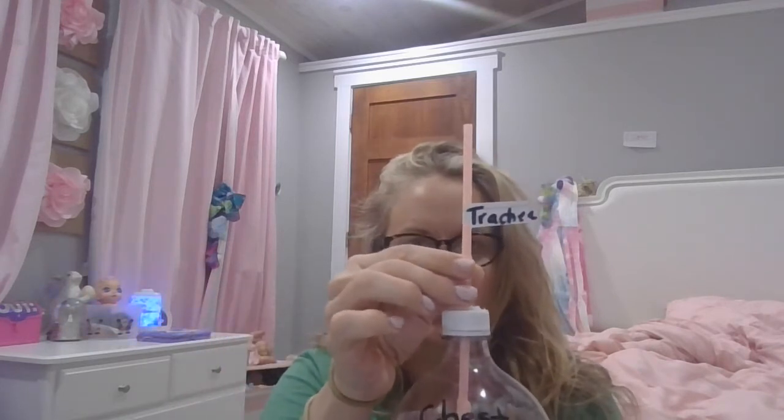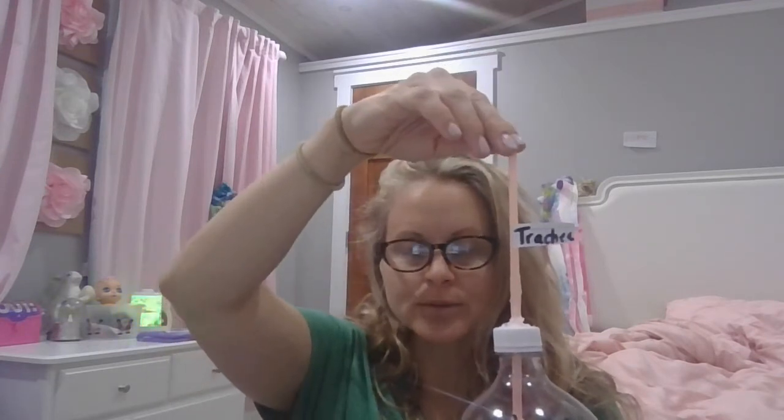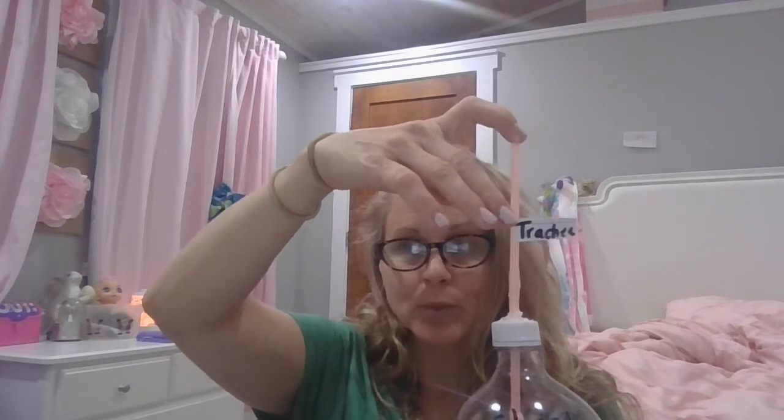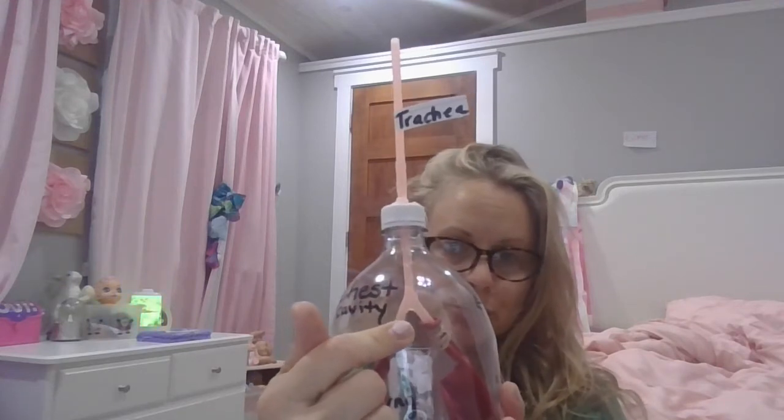So first I'm going to talk a little bit about each part and what it does. So right here, the trachea, this is also known as the windpipe. And it extends down from the larynx, which is also known as the voice box, into the chest cavity. And once it's in the chest cavity, right here where this Y is, it splits off to give us our two primary bronchi, the left and the right. And then further on down the primary bronchi, you will have the secondary and the tertiary bronchi as well. So that is the trachea.